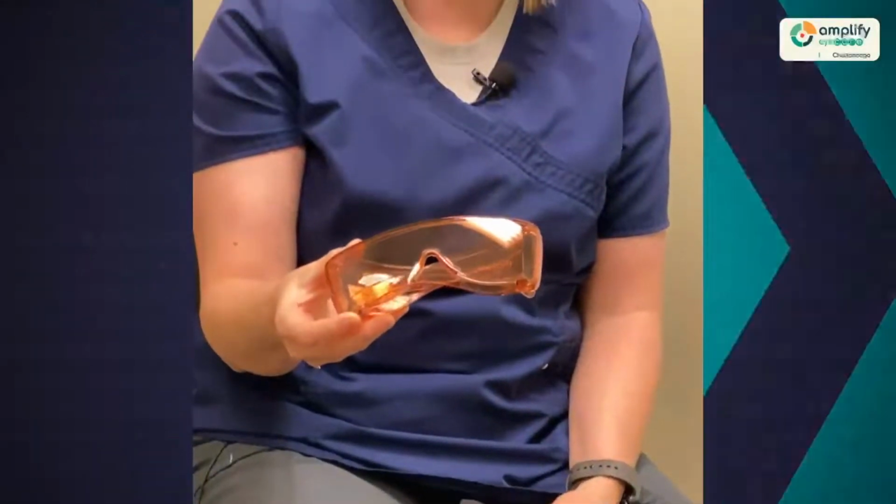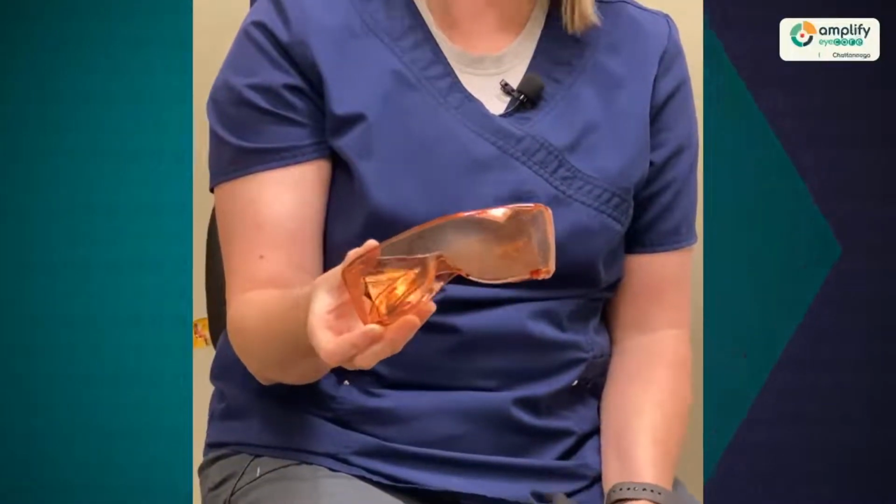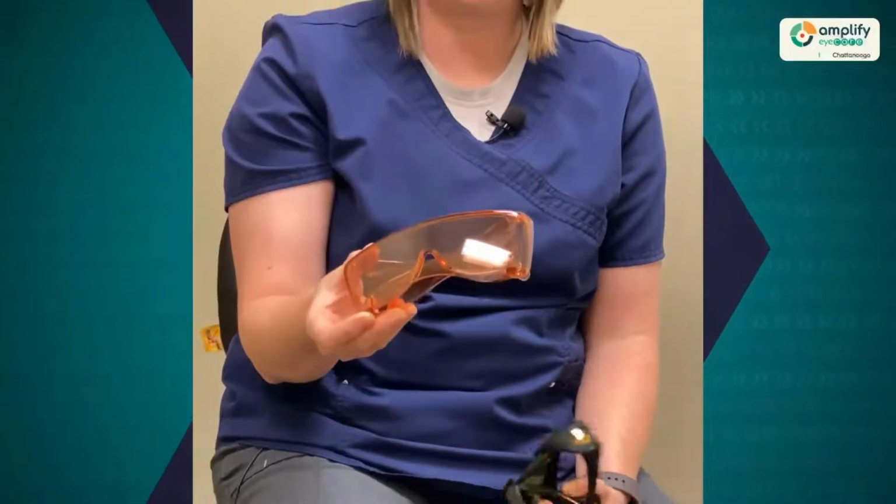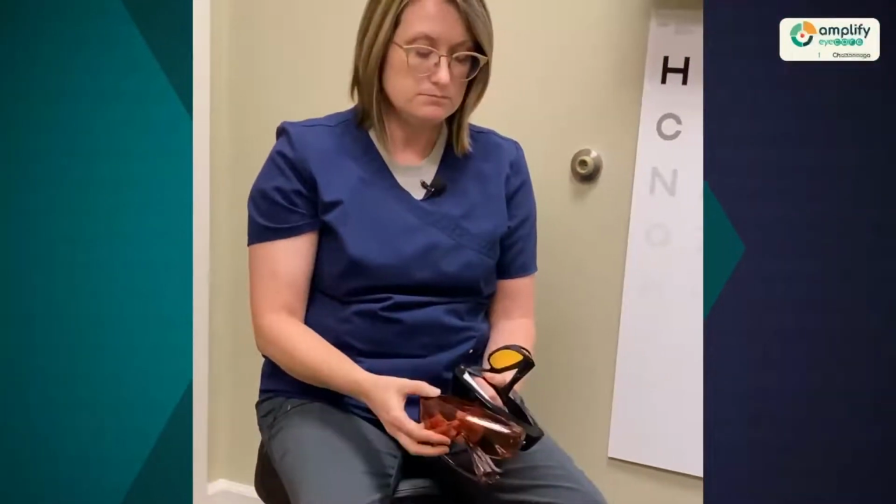Glare sensitivity is also really common to see in the traumatic brain injury population. And so topaz filters are an example of one that are often preferred in this population. We may wear these filters indoors, outdoors, or both. And so this is going to help cut the particular glare for these patients.